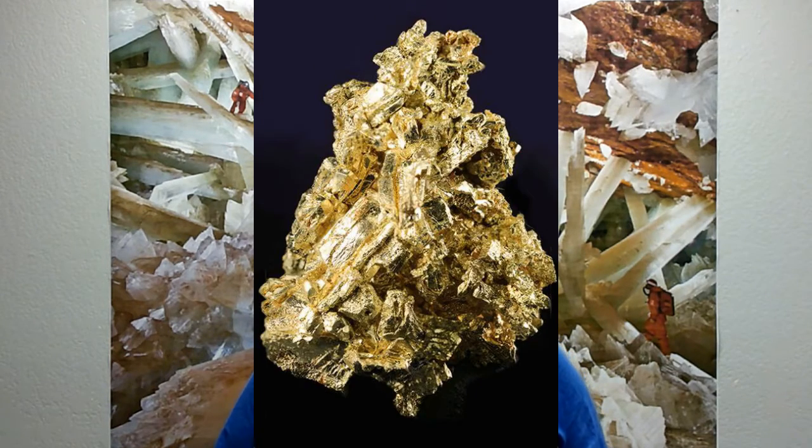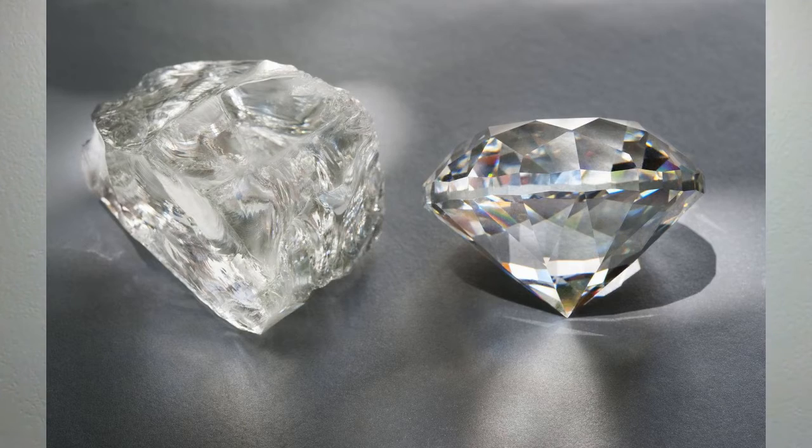There are hundreds of different minerals, and they are classified by their chemical makeup and crystal shape. Some familiar minerals include gold, silver, diamonds, and quartz. Minerals can be identified by conducting a series of tests and comparing the results to charts of known mineral characteristics.